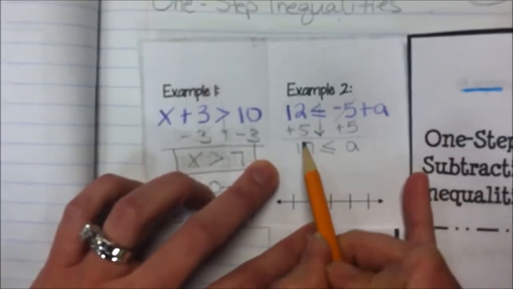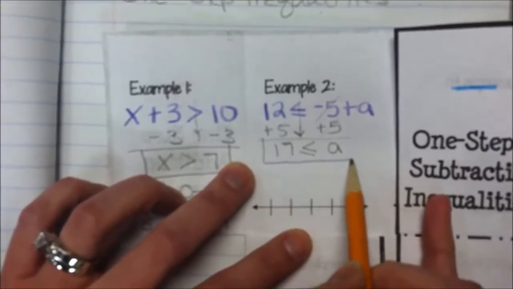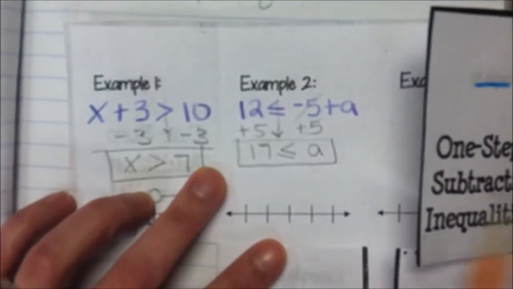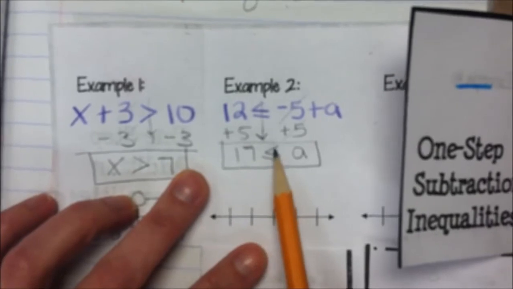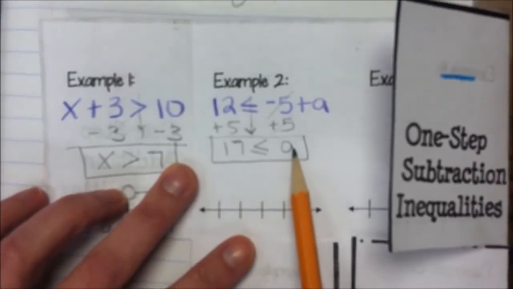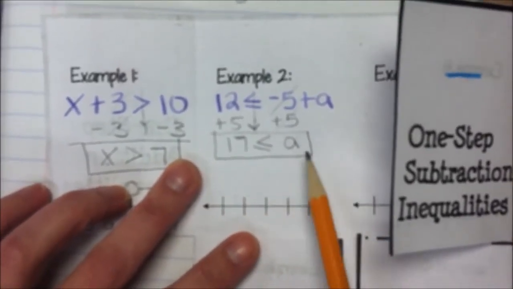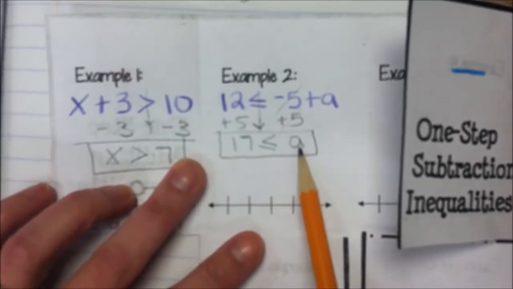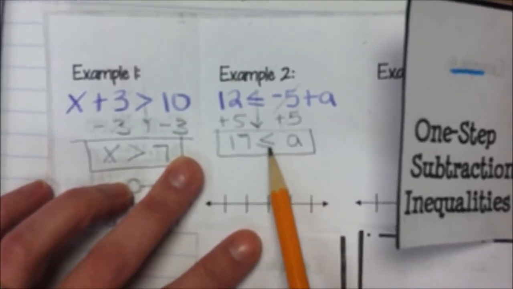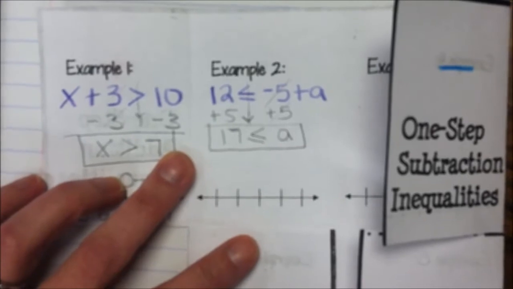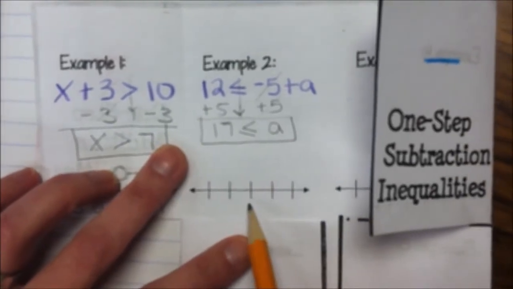So now this is our answer. There's a couple of ways you can read this. 17 is less than or equal to a. Or if you read it backwards, a is actually greater than or equal to 17. So we are going to graph this.